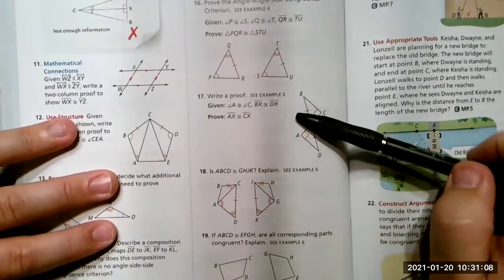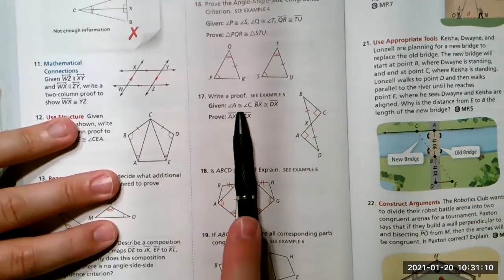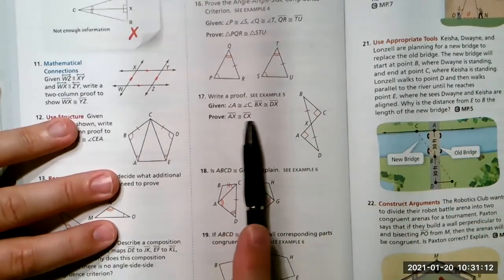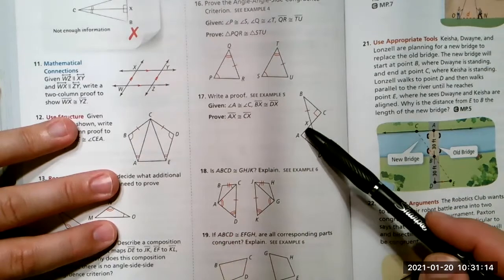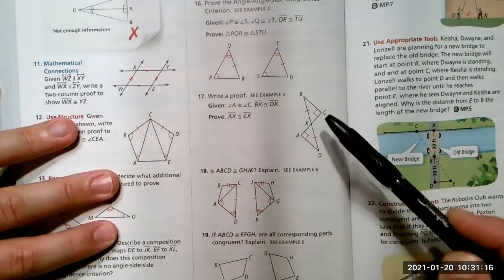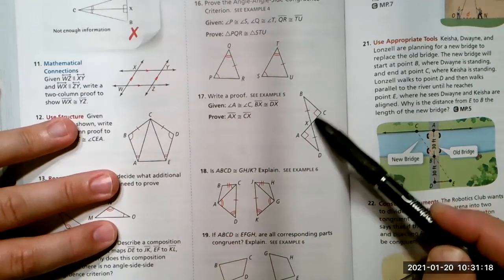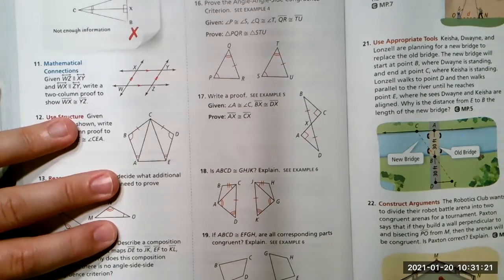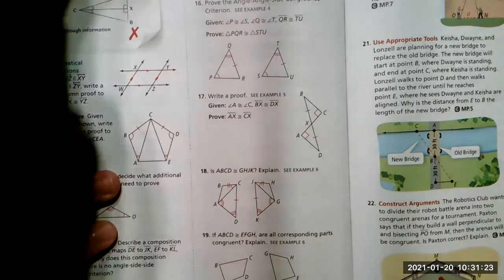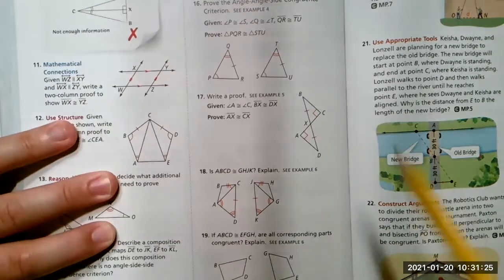Number 17, write a proof. So given this information, prove that AX is congruent to CX. So prove that that side of that triangle is congruent to this side of this triangle. And what they're doing here is they're using angle, angle, side. And let me show you why.